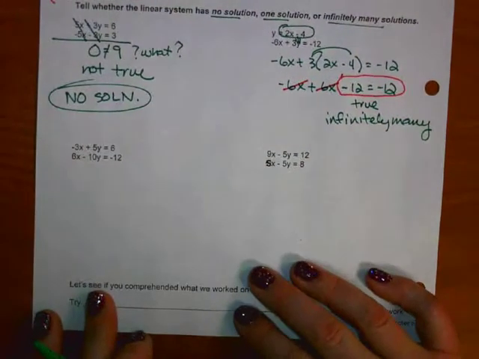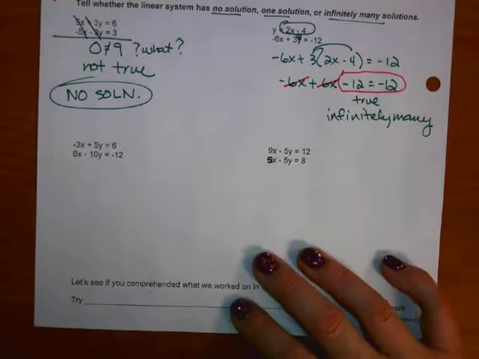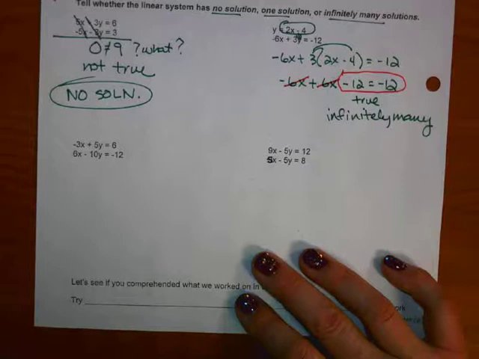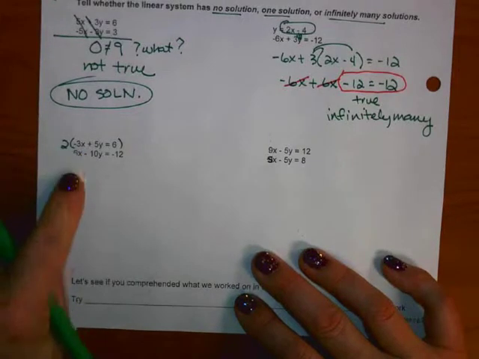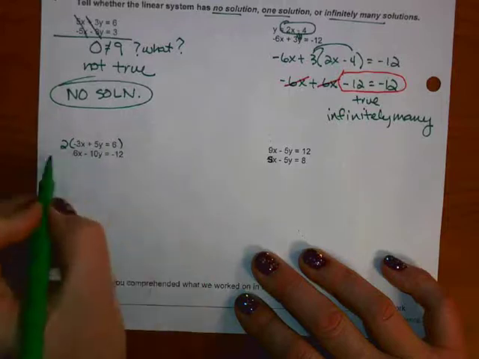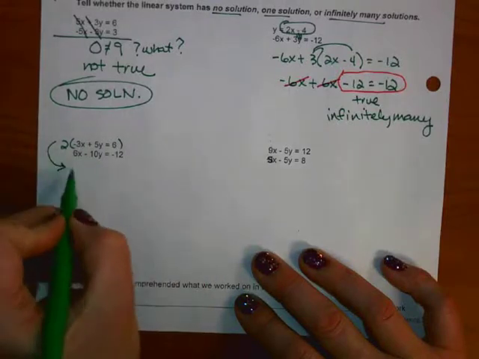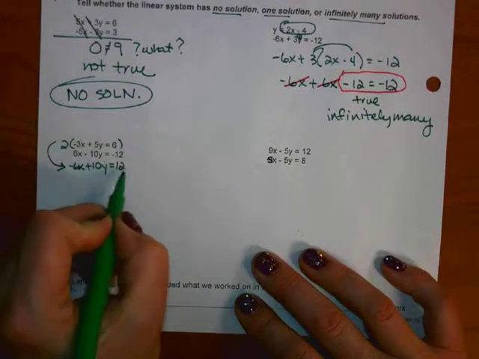Okay? All right, let's do another one. It's already set up to eliminate, so let's eliminate. What could we multiply through by to eliminate? We can multiply through by 2. Let's just do the top by 2 and we'll get rid of the x's. So I'm going to rewrite it here. I'm going to bring it down here and rewrite it. This is negative 6x plus 10y equals 12.